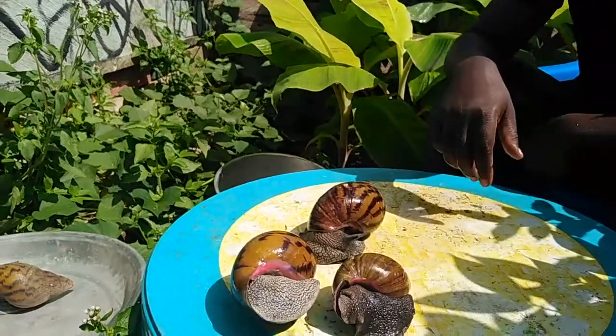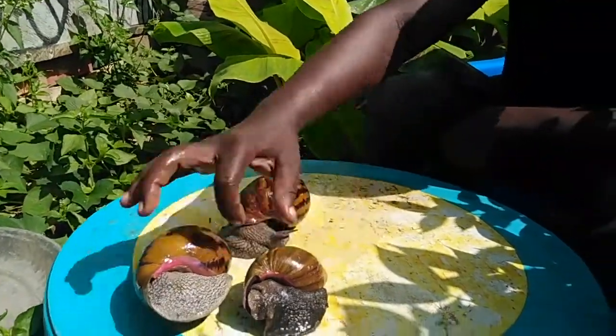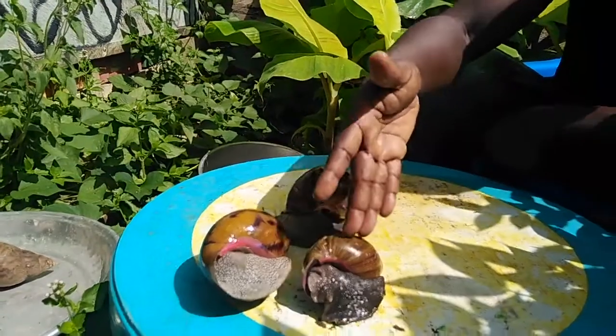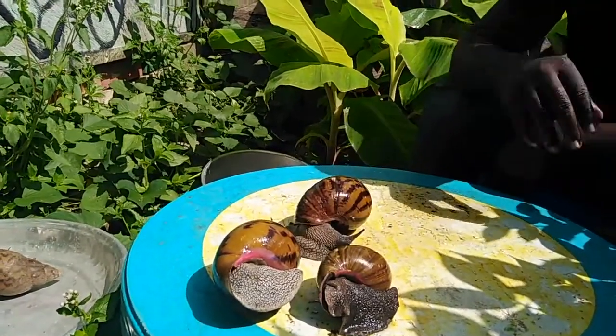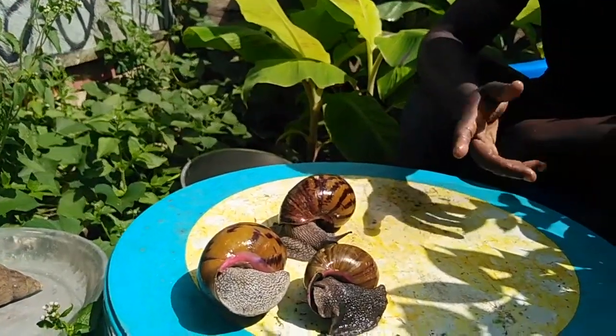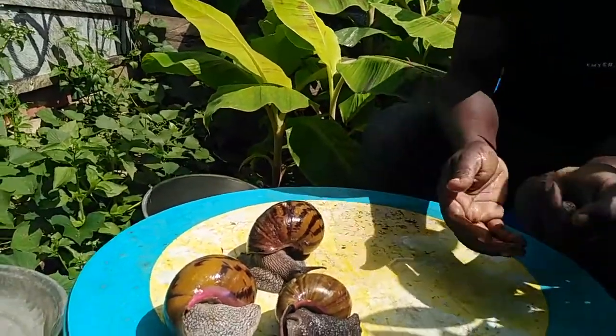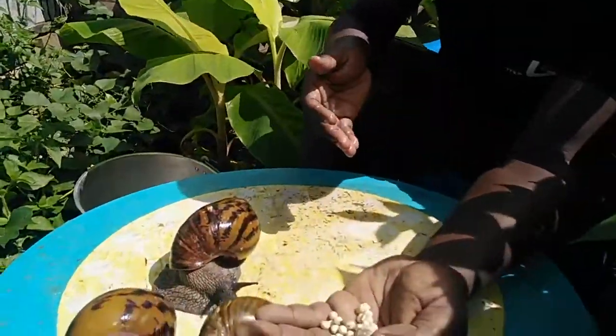Now if we move to the forest, these particular ones are not common. Why are they not common? We will still show you. Now let's move on to the eggs. This is the eggs of the two.